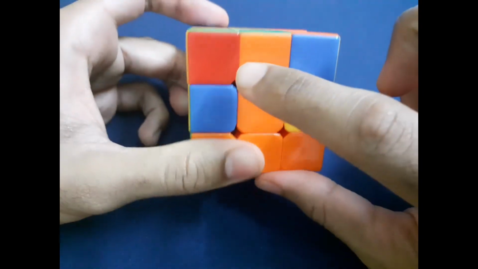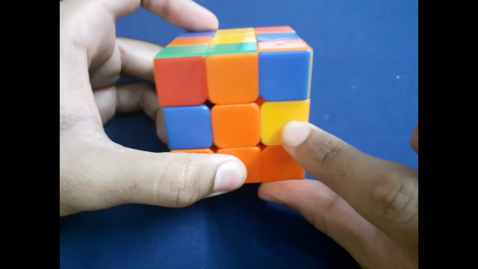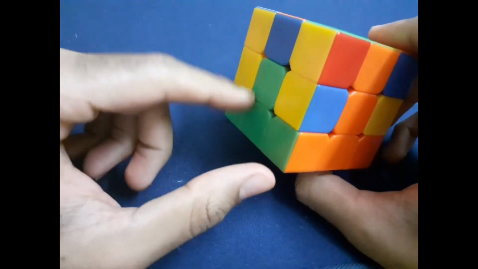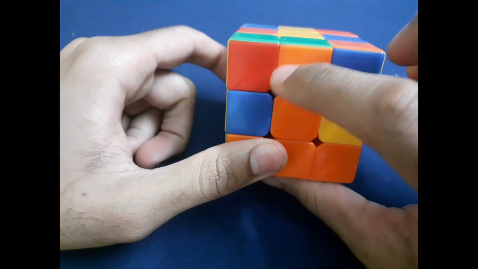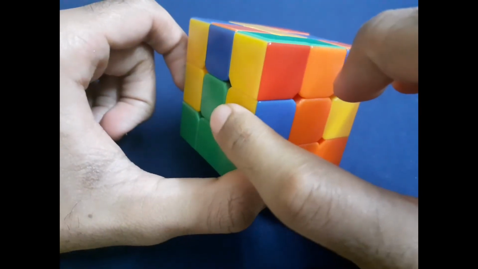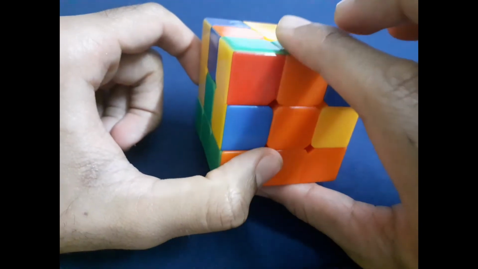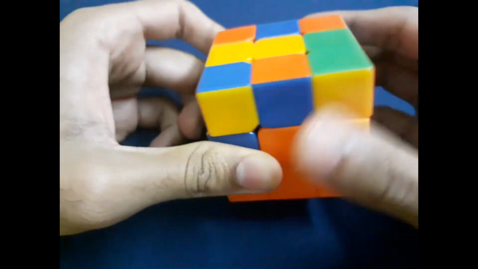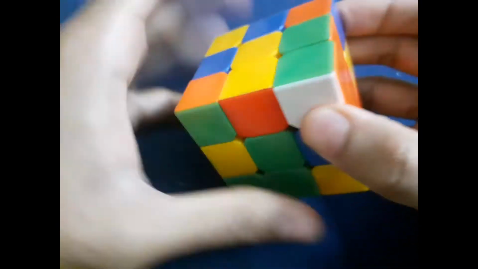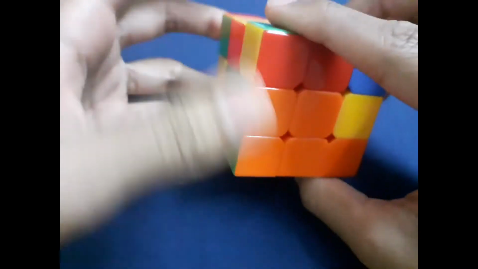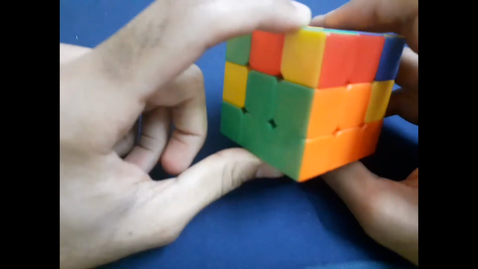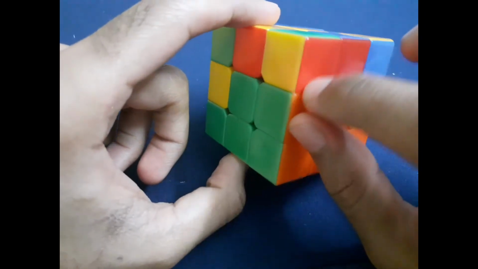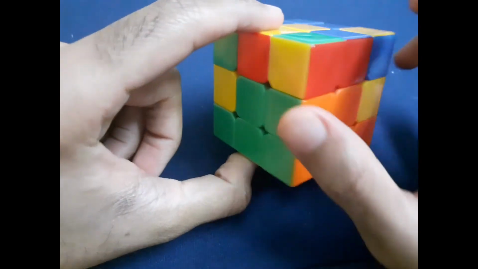For example, this block needs to go here because essentially we have green in the left side, so this block needs to go here and you'll have this here. So you'll see what I'm talking about. Essentially you want to do something like this, and yeah, I know that was fast, but I was just trying to make a point. So the block was here and I moved it leftward.